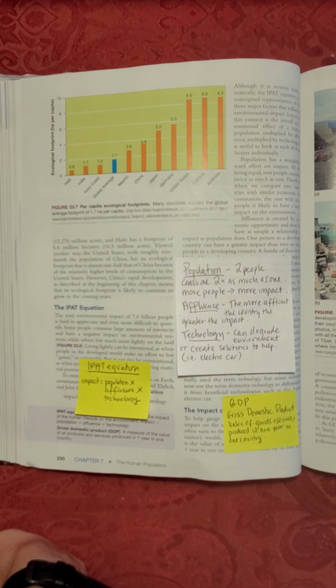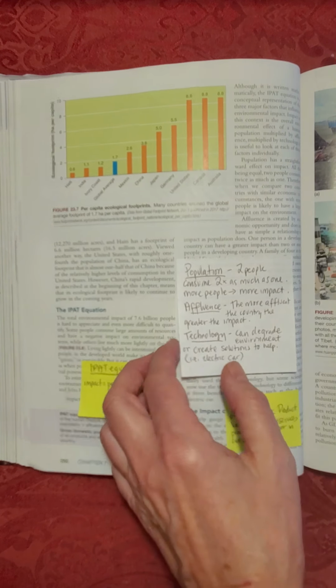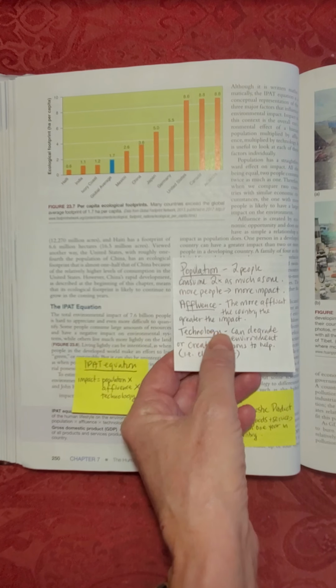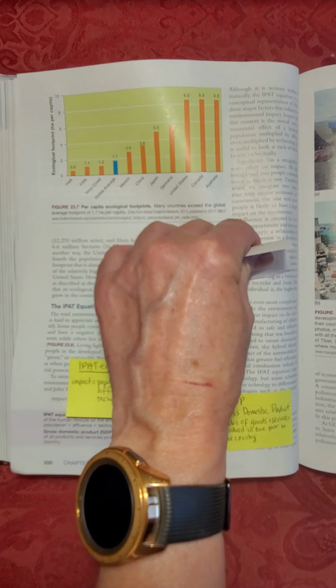Population has a straightforward effect on impact. So, if you have two people, it's twice as much impact as one person, right? Because they're consuming more. So more people equal more impact. That's a direct relationship. Affluence is created by economic opportunity, and it doesn't necessarily have a simple relationship as population does. So the more affluent the country is, though, the greater the impact.